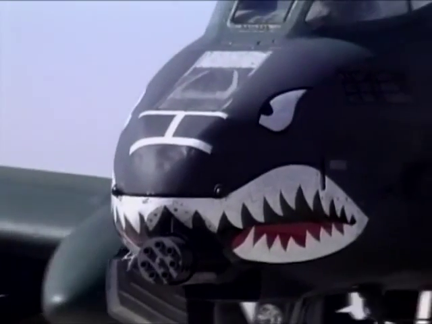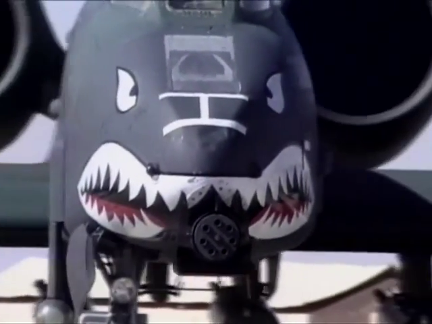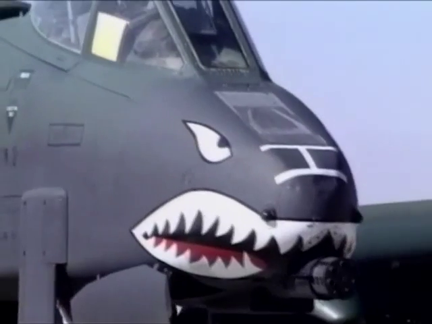As is vividly described by one of the POWs, said the airplane that they feared most on the front lines were the A-10s, because their accuracy, using the POW's words, they never missed.